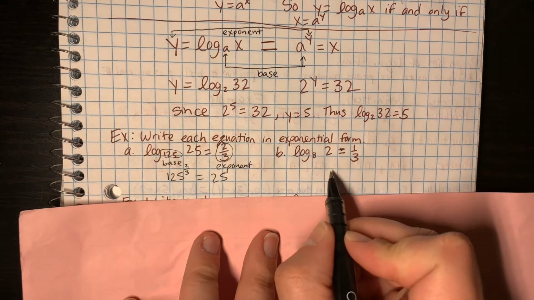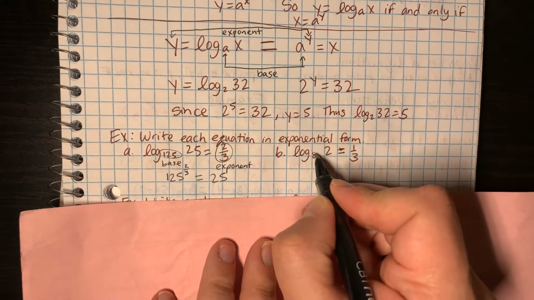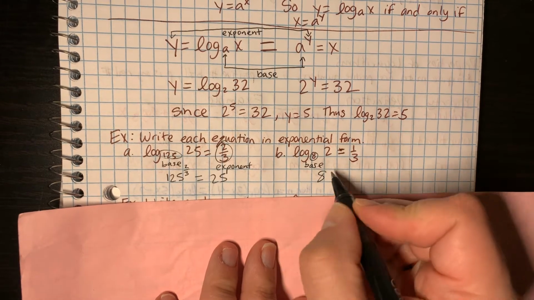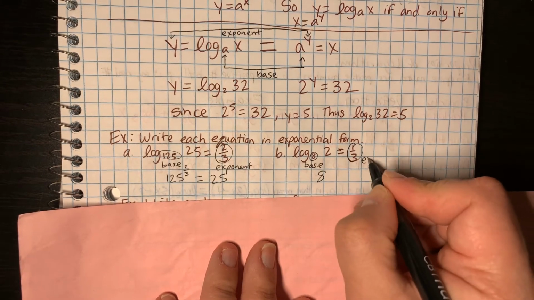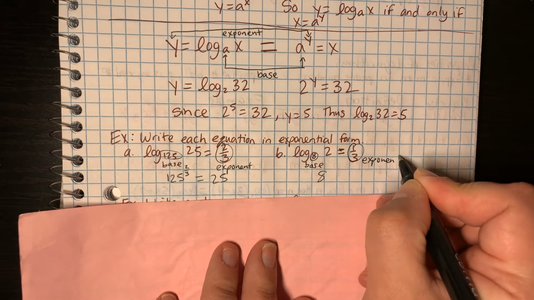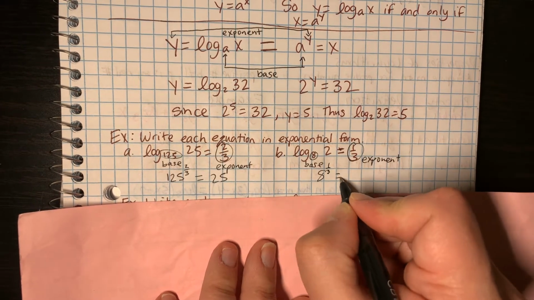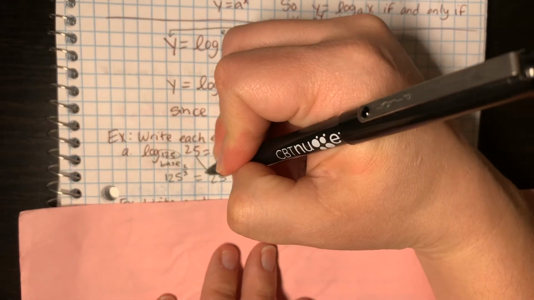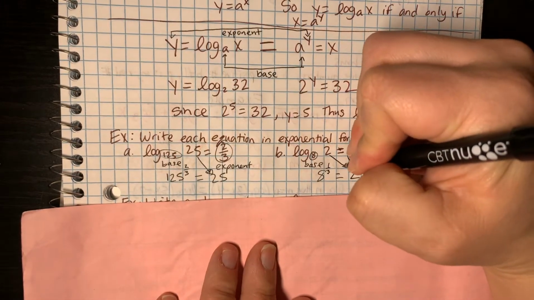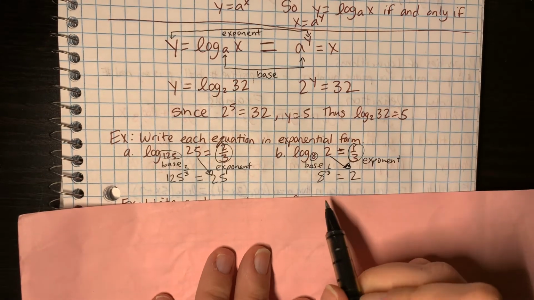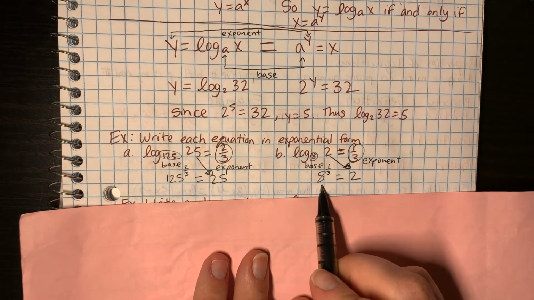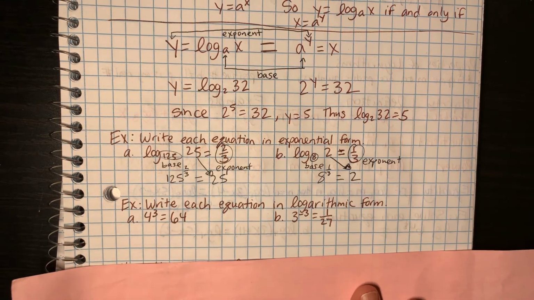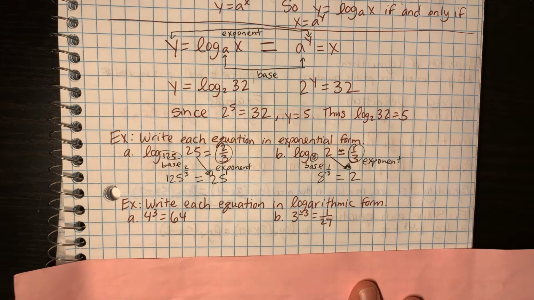All right, on here, same thing. This is our base. This is our exponent. This is our equals. I'll draw an arrow so you're going to see where it goes at the end, okay? So really what we're saying is the cube root of 8 equals 2. We know that's true.